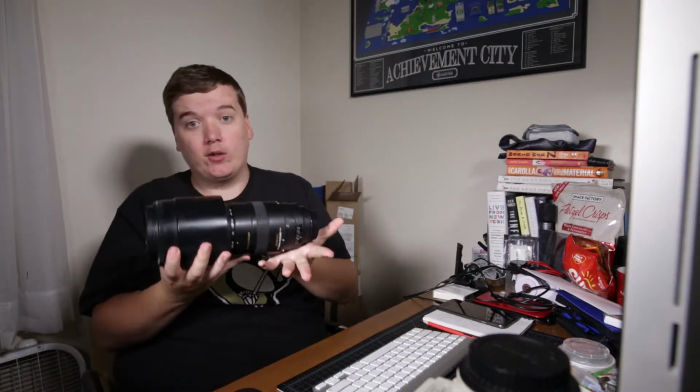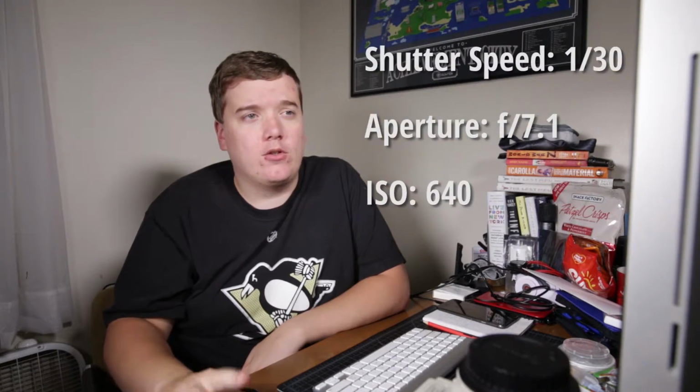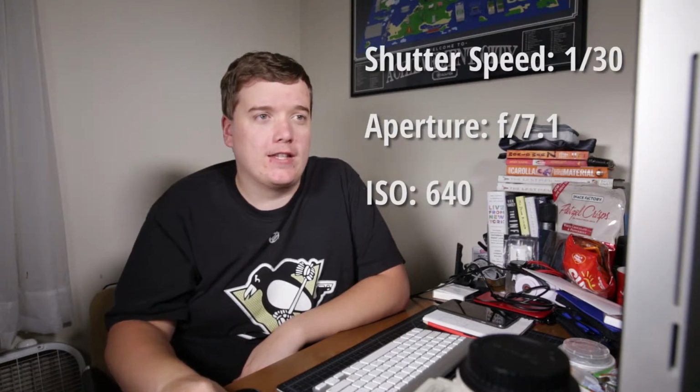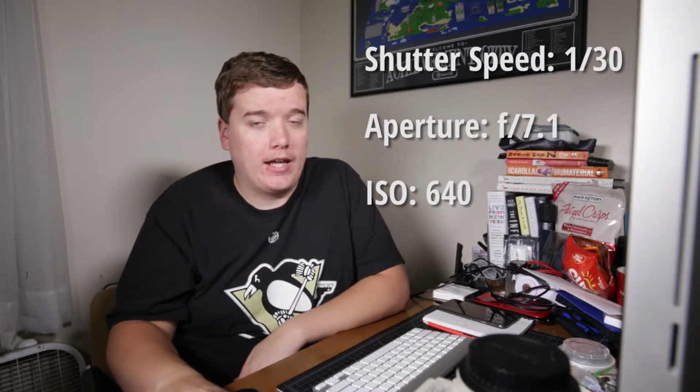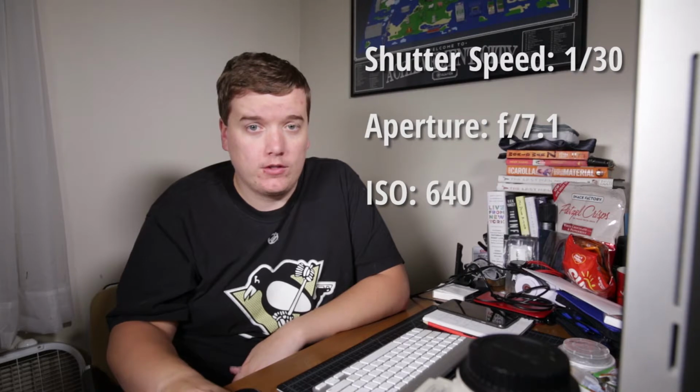This is like my ISO lens almost. I can change my settings on my camera as I'm shooting here. So for instance, I'm at 1/30th of a second shooting at f7.1 and my ISO is at 640. The reason for that being 1/30th in video on my camera is the lowest shutter speed I can use.